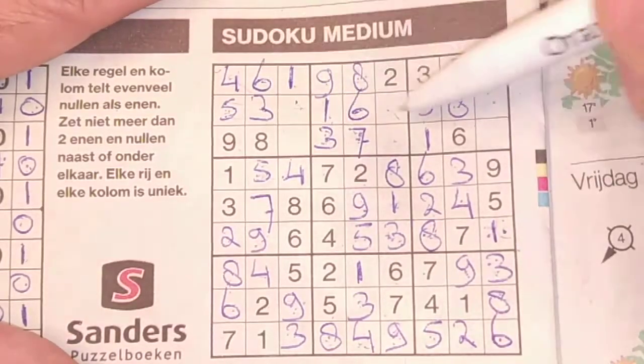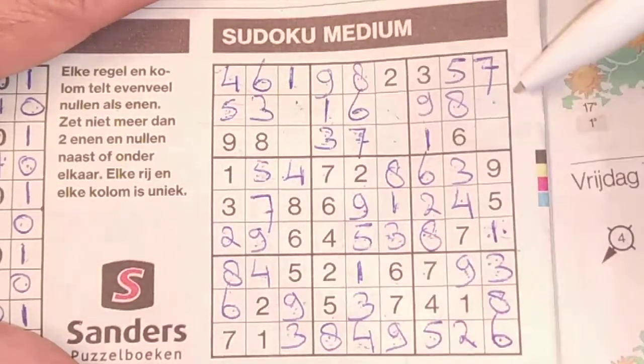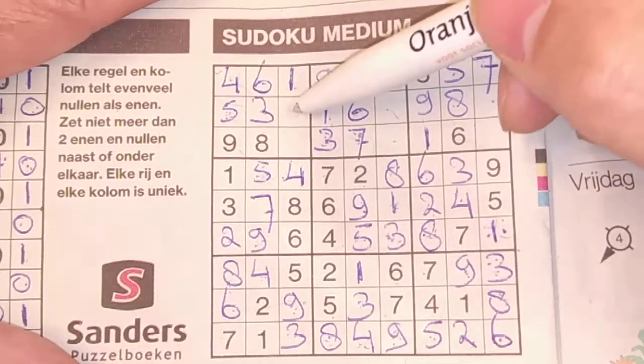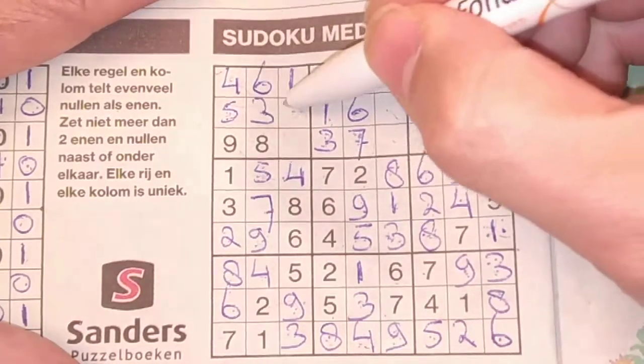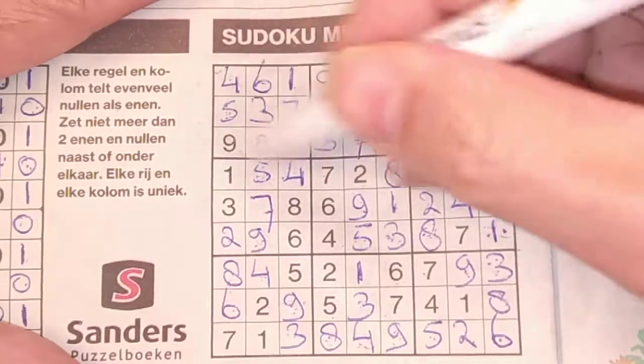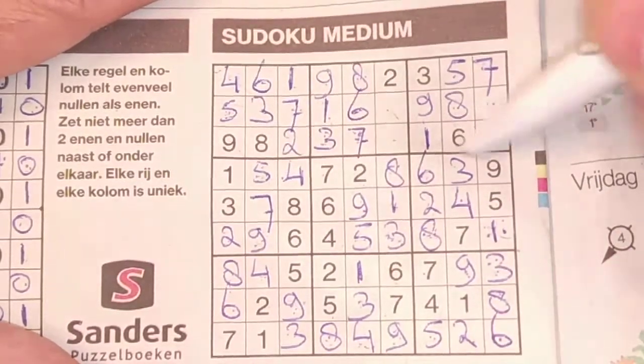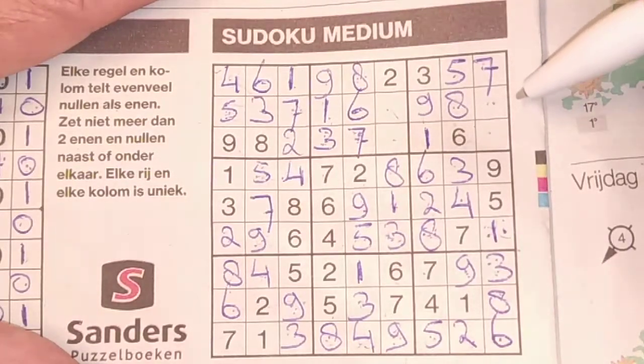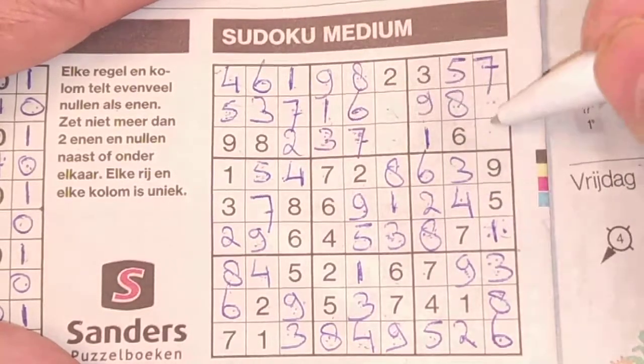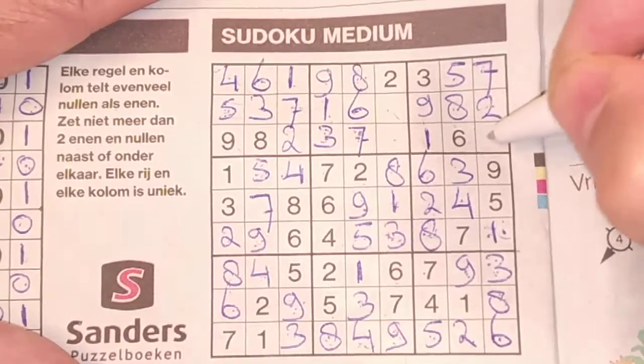7 in the first row, 7 in the third row, so in the row between, the only place for the 7 should be here. 1 missing number in this big square for the number 2. 2 missing numbers in this big square for the numbers 2 and 4. We have a 2 there, so no 2 here. 2 should be here, and the 4 goes there.